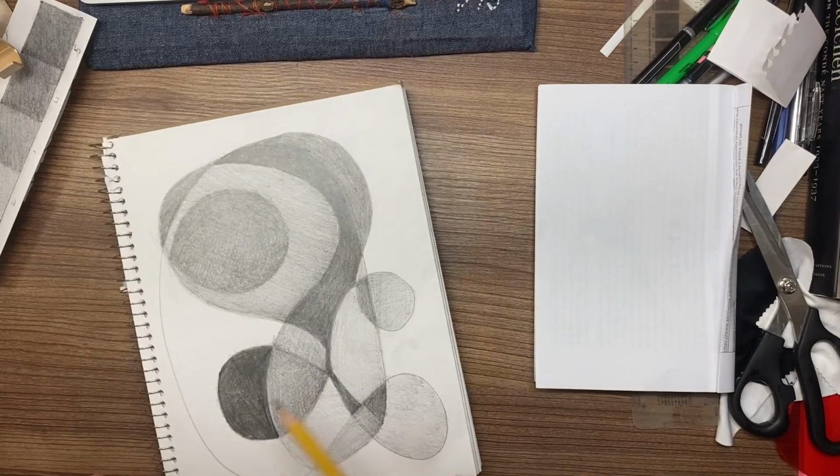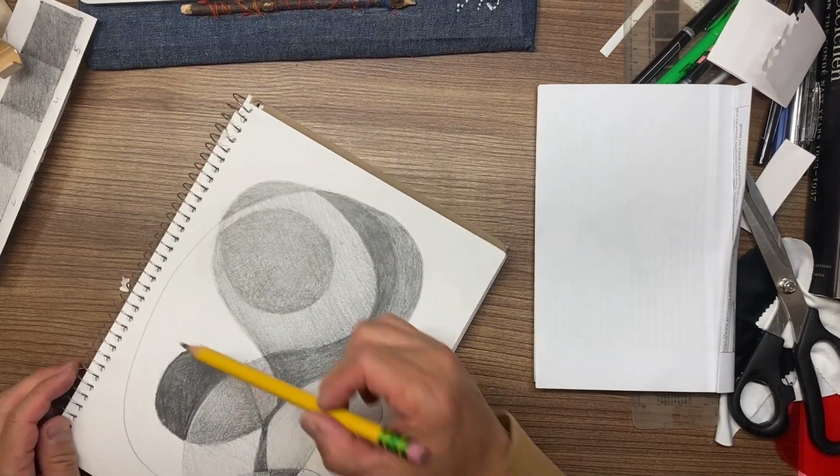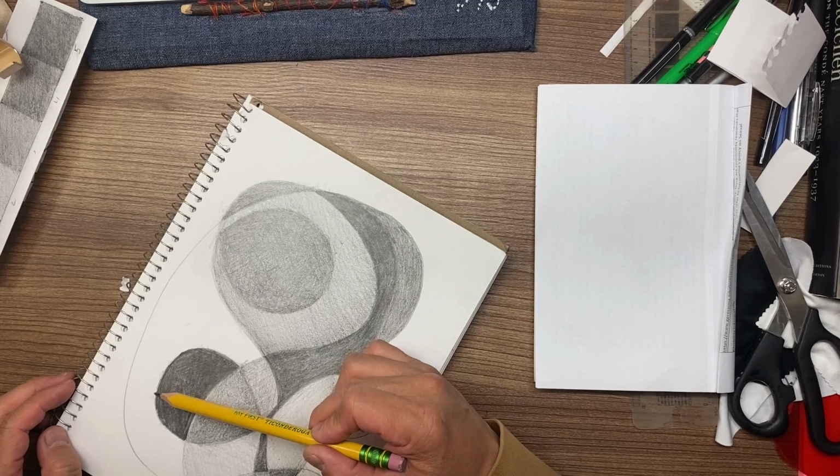Okay, I have one more shape left to go here. So what gray will I put in here?